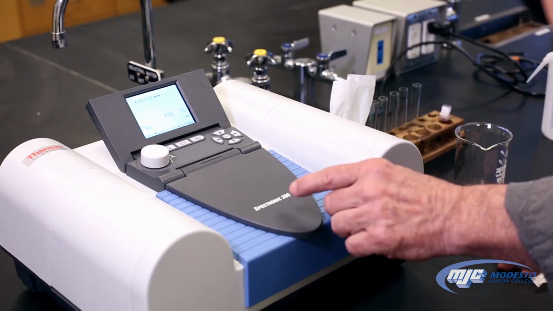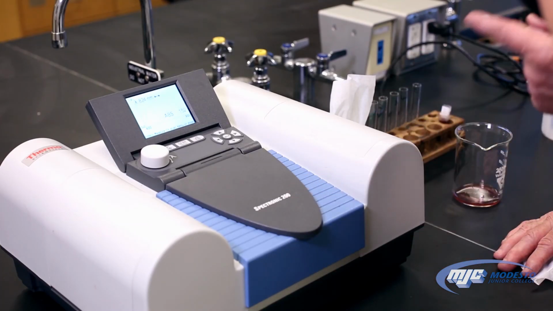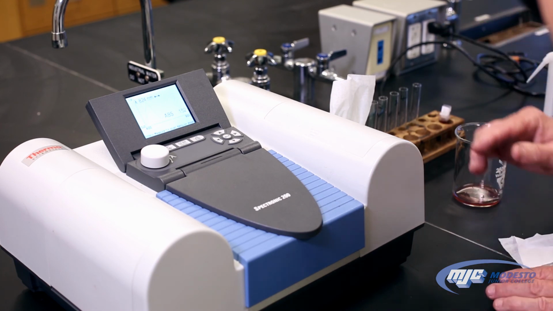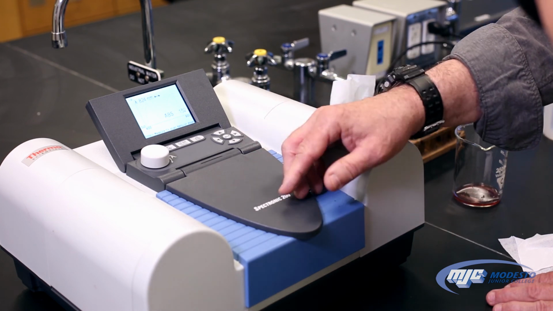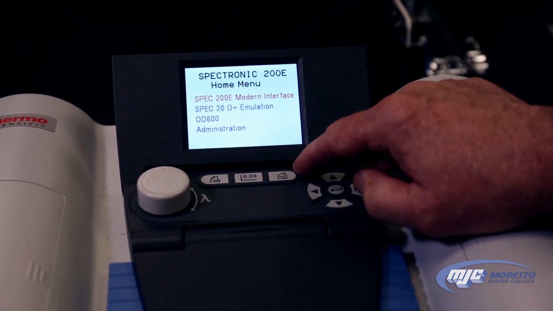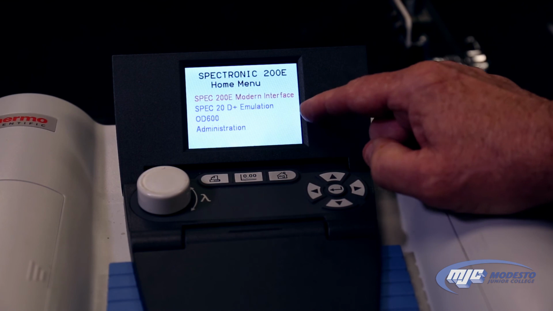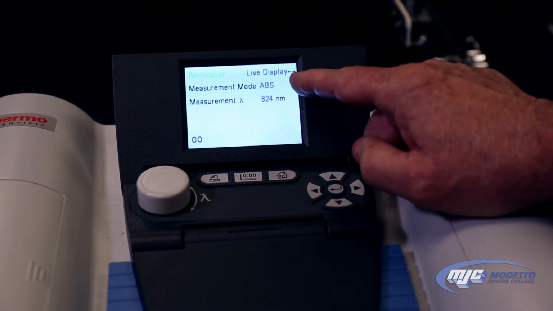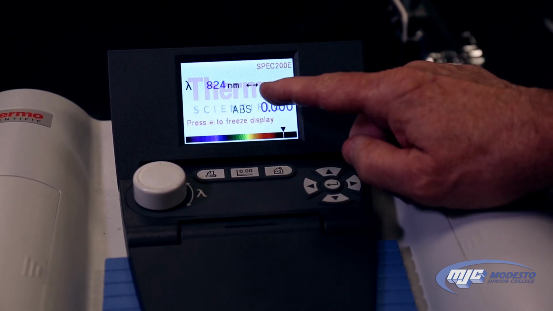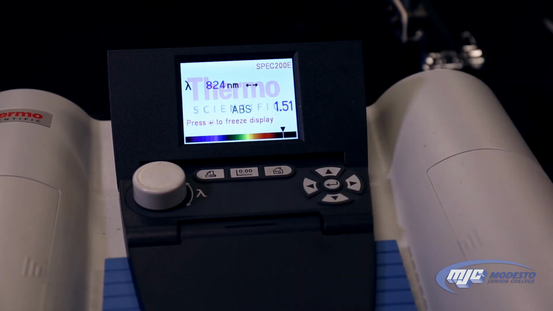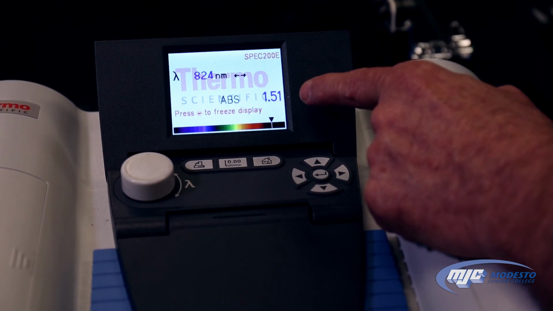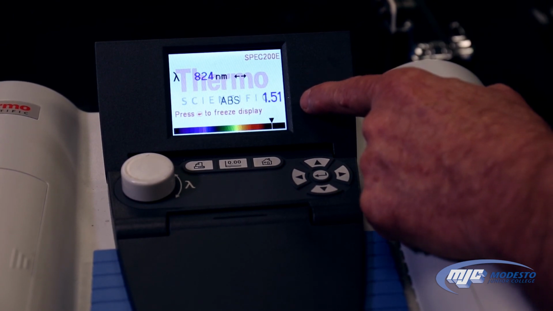Now what we do is we're going to go through, measure the absorbance at each of those wavelengths for cobalt and for copper. We already have solution 5 in here, so we can just do that easily. If we go back to the home screen, just by pressing the home button, press enter for the Spec 200E modern interface, and see where it says live display right there? That's what we're going to use for the rest of the experiment. So if we press enter, that's the wavelength which we can adjust. And that absorbance there, that's 824, so we would write down that's solution 5. That's the absorbance for the copper ion.